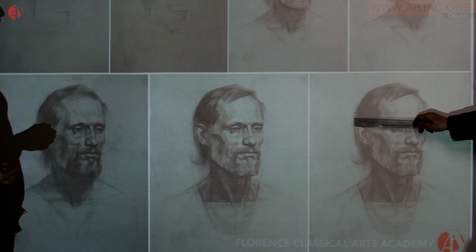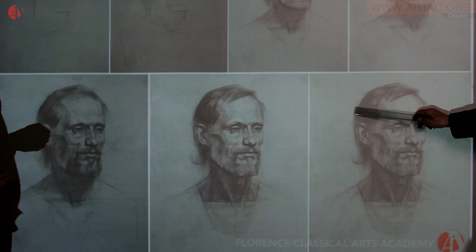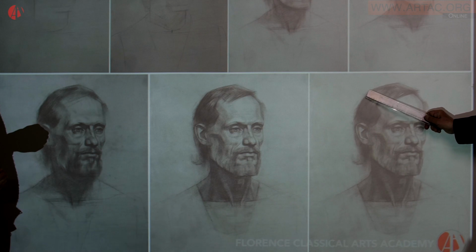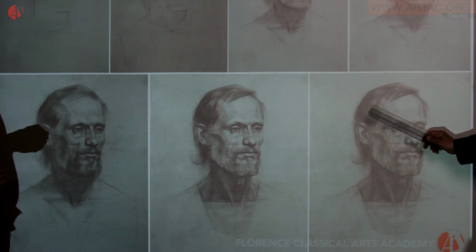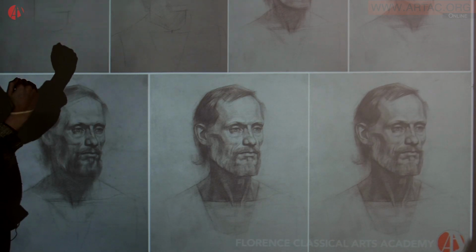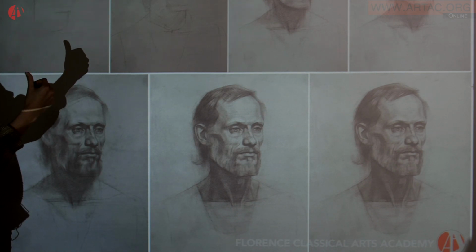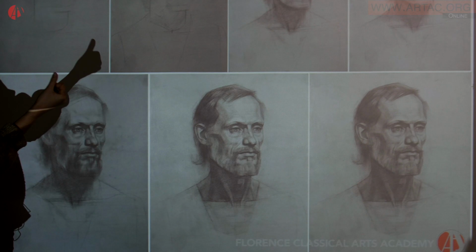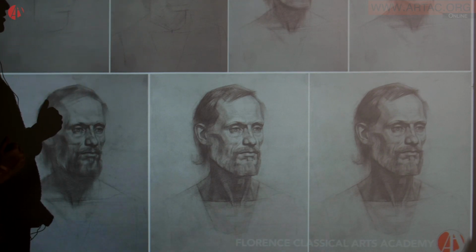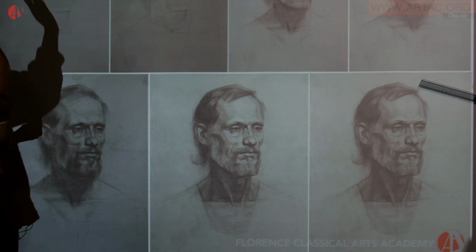Точно так же и в верхней части за ухом. Эта зона гораздо легче, нежели обозначение, скажем, затылочной части. Same thing, the area above the ear, it's smudged, it's soft, and so therefore it looks not as important as the upper part of the head, of the top of the head.